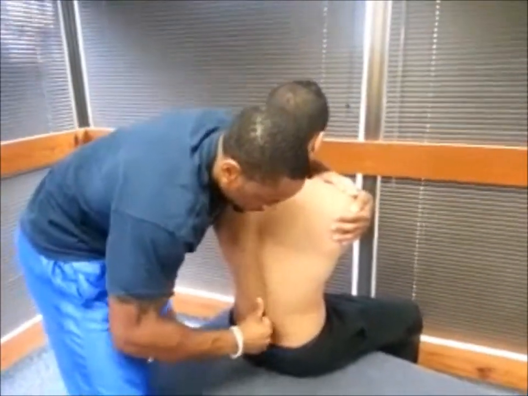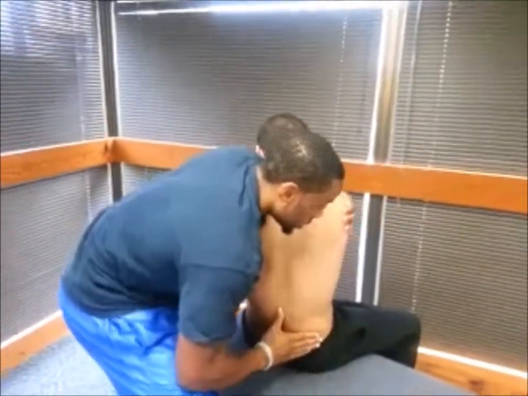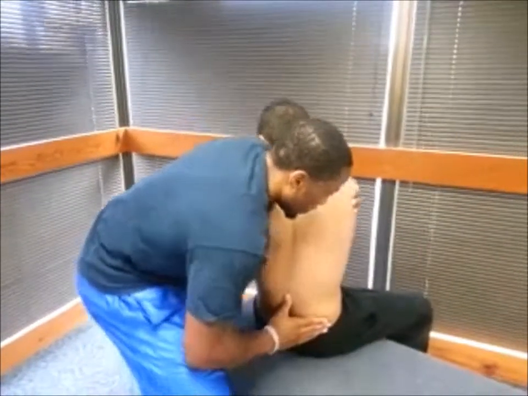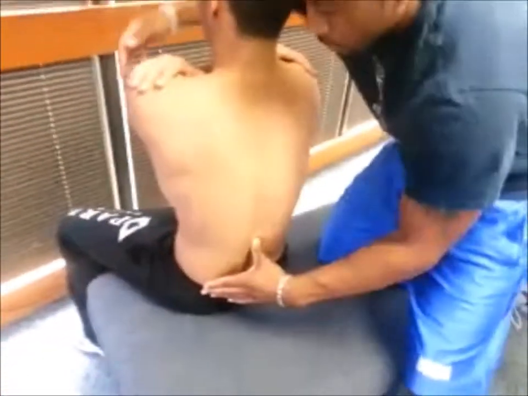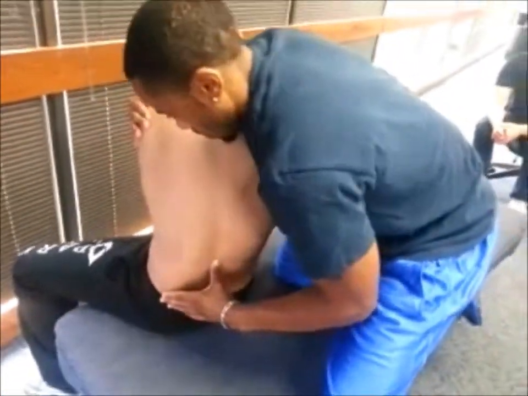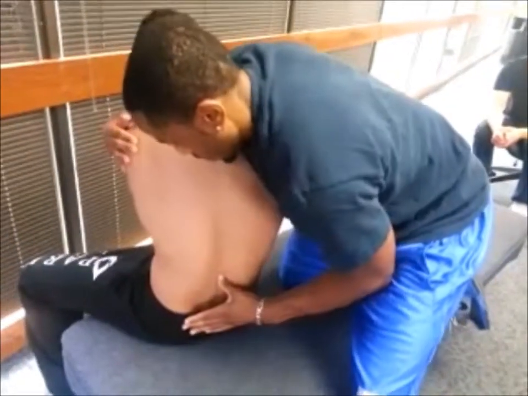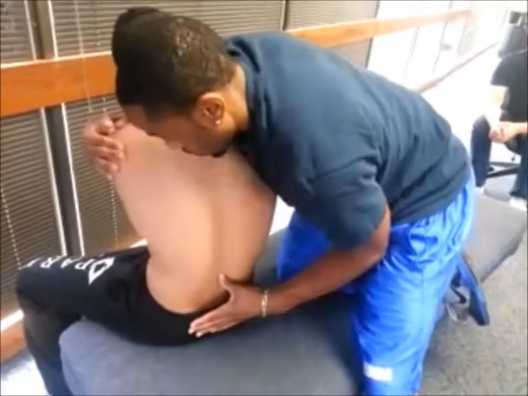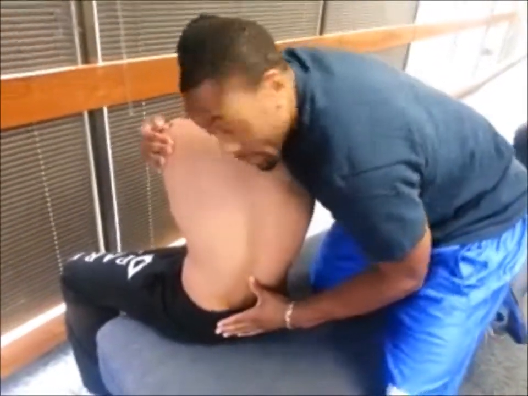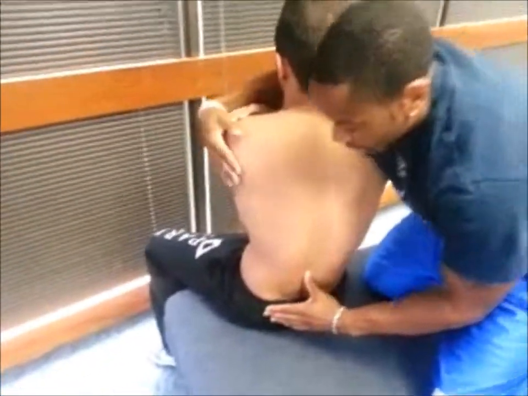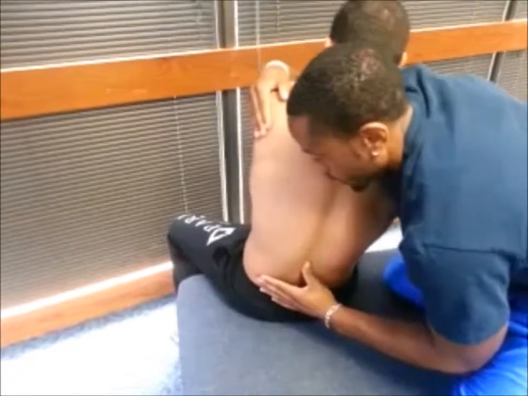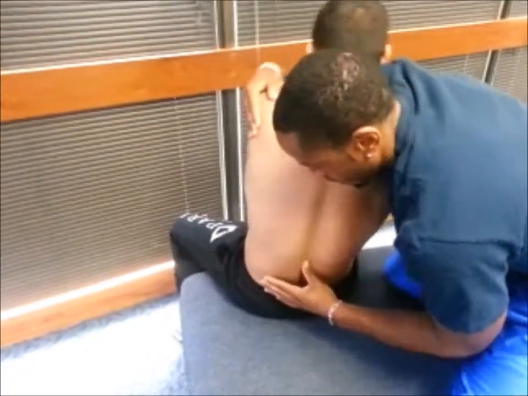Coming from here, the left side, again lateral rotation. Coming to the right side. It appears to have a right side restriction. Last but not least, lateral bending.